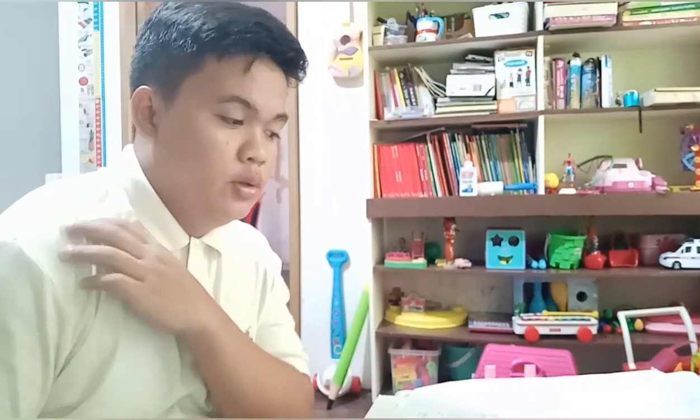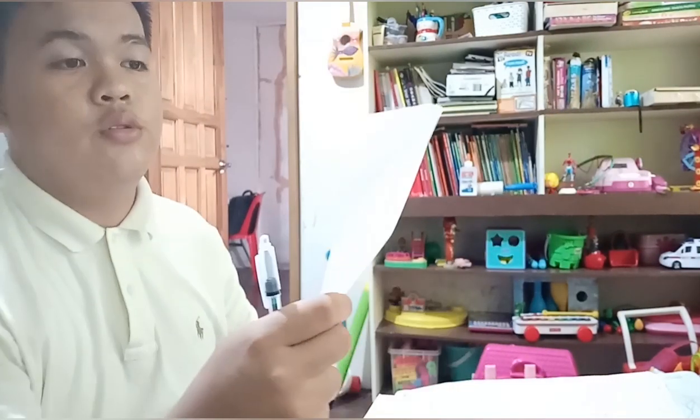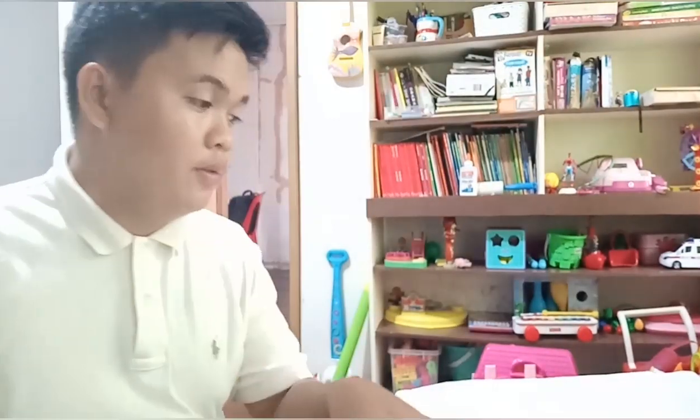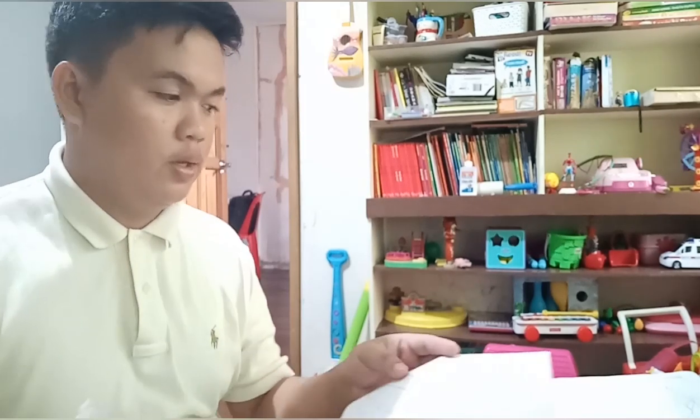What's up, guys? We are done now with our third and final problem, which is this. It is about the truss and determining the magnitude of the resultant, its inclination with the horizontal, and where it intersects AB. I will solve it on a different paper because it will not fit here. So okay, let's go.